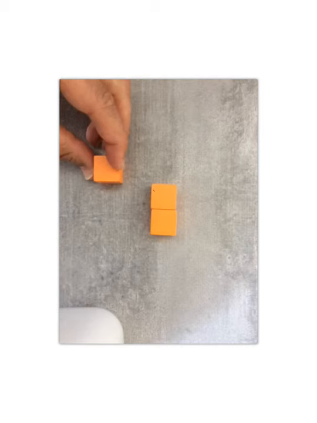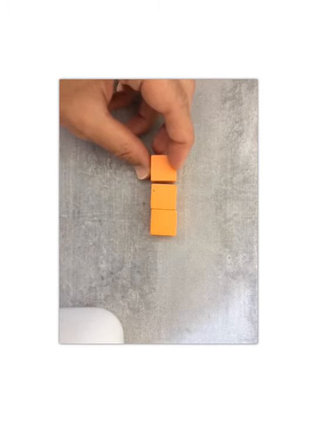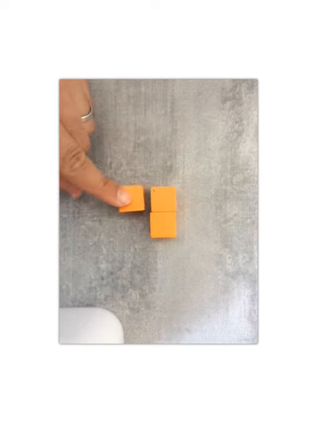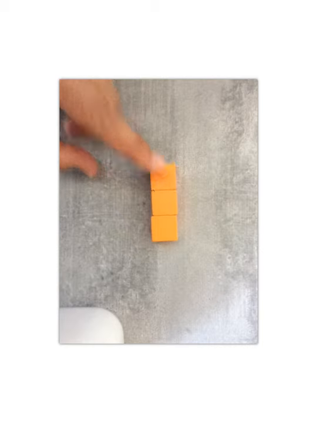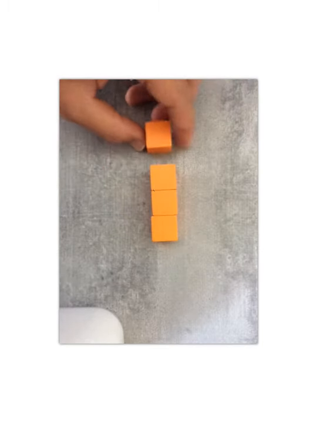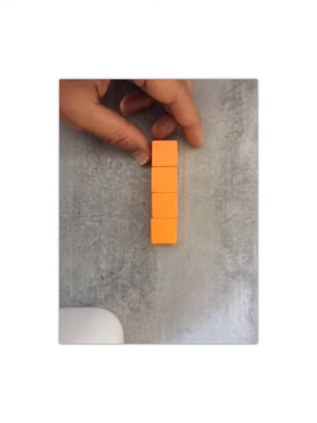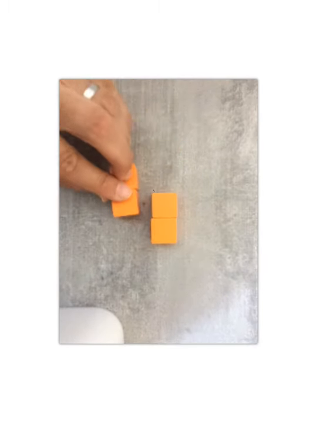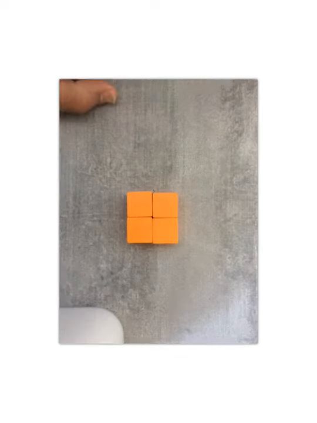If you've got 3 blocks, this is the only rectangle you can make. This does not count as a rectangle, or this. But when you have 4 blocks, you have the option to make the 4 by 1 rectangle, okay, so the long skinny one, or you can make a 2 by 2 rectangle.